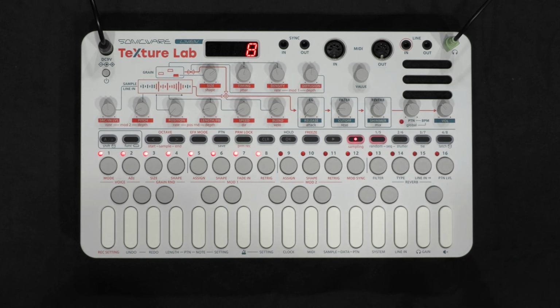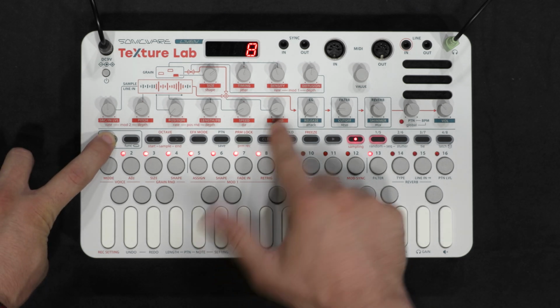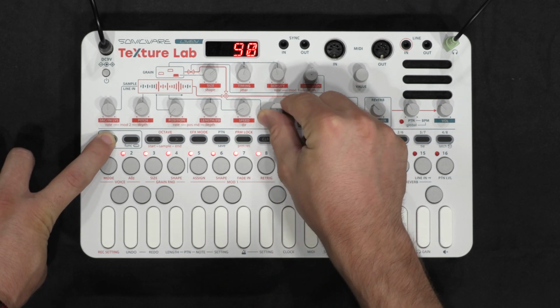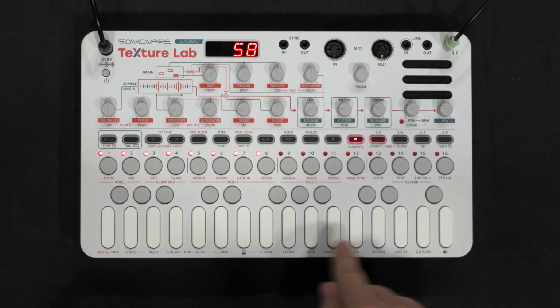Also, the keyboard is not velocity sensitive, but you can change the velocity of each note with Shift and Velocity here on the blend knob. So you can change the velocity of each note before inputting them in the sequence.